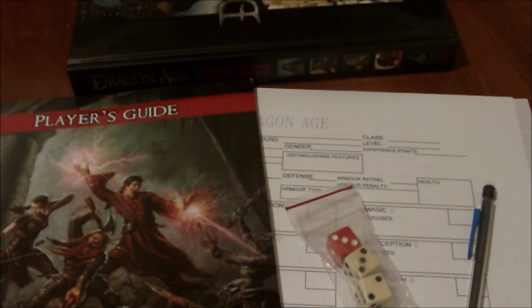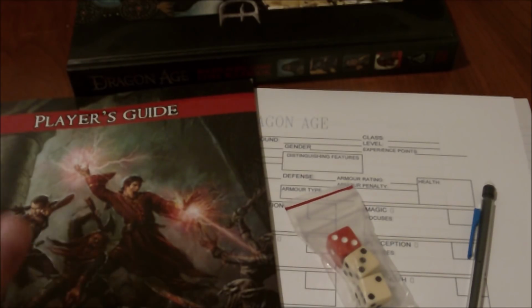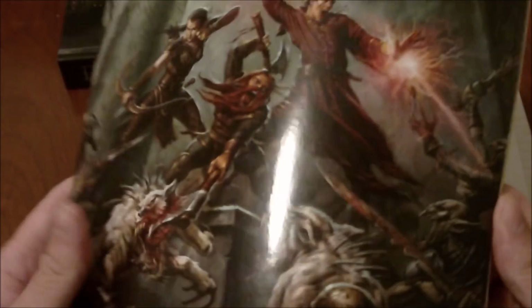So today, like I said, I'll be creating a first level character and just basically show how that works and how it's done. Similar to the Goblin Test videos, I'll just be going through and creating a Ferelden human warrior, and we'll look through some of the background stuff like that, and we'll go through all the steps. Now, I am going to be using the Player's Guide book from the set 1 of the RPG.